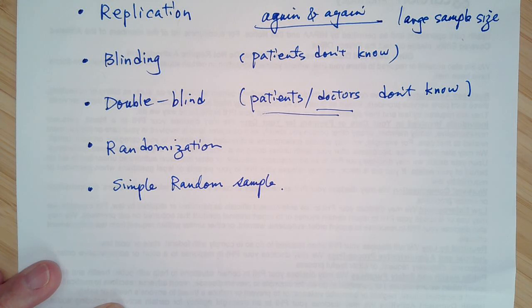This is a simple random sample. In this book it's sometimes also called a random sample, but actually they're different. A random sample has a much weaker requirement, that all members of the population have the same chance of being selected.